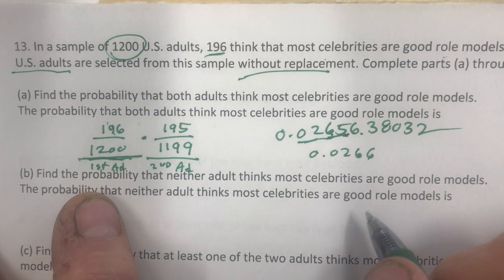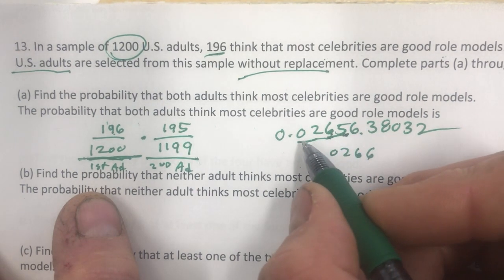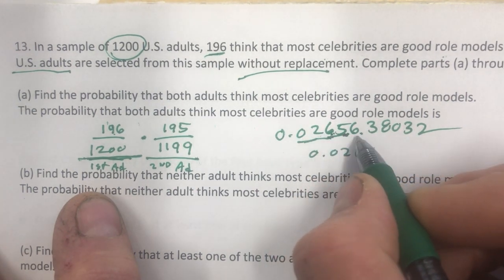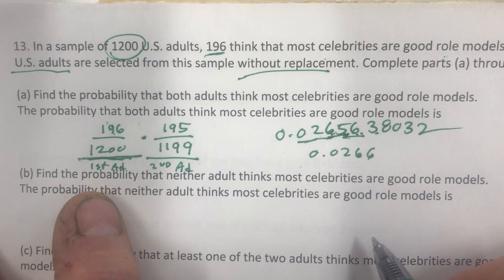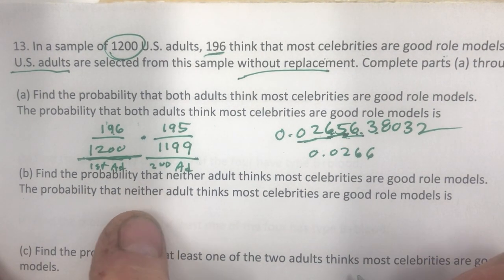0.0266. Okay, if it says keep 5, 1, 2, 3, 4, 5, the 3 does not make the 6 go up. So that's how you do your rounding, okay?